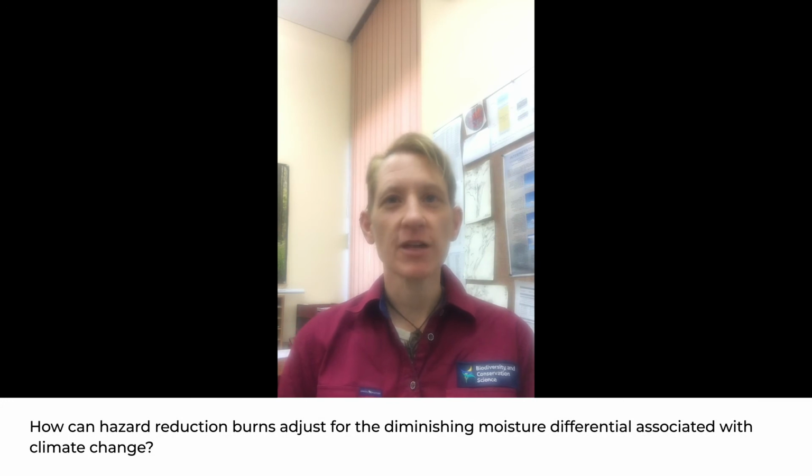Question 4. How can hazard reduction burns adjust for the diminishing moisture differential associated with climate change? There's really no easy answer to this question because fire in the landscape is complex and affected by so many things, including time. The best practice is to be adaptive and to look to both new and old ways of burning so that we can best use the moisture that is still in the landscape. So these ways might include doing more burns at night, or perhaps shifting some of the burns into the winter months. Personally, I think it's also wise to look to traditional ways of burning to see what methods were used by the indigenous Australians that we could still use effectively today, noting that the landscape has been changed not only by climate but also by Western occupation.